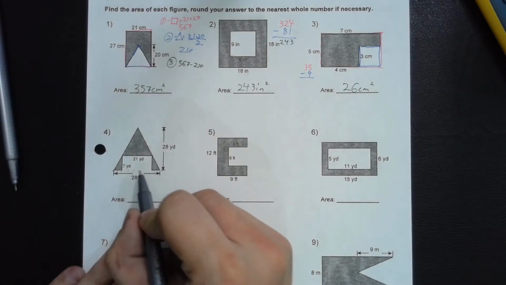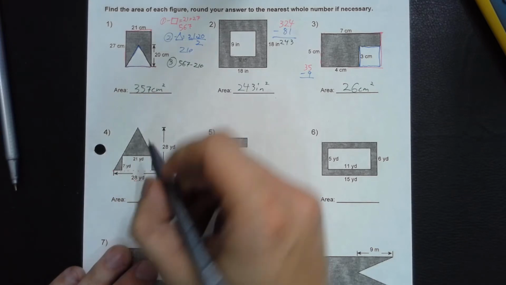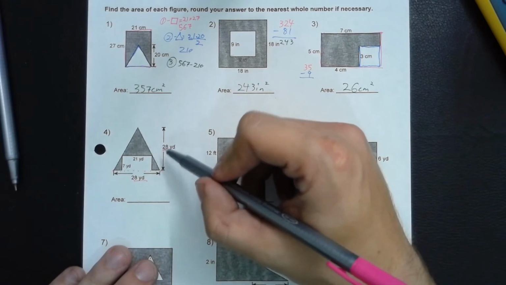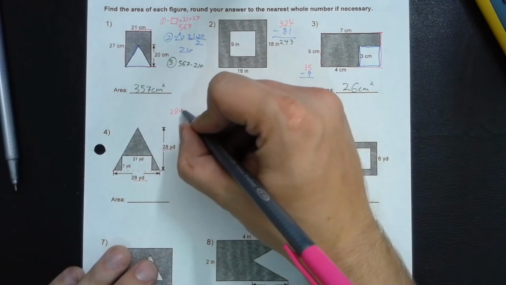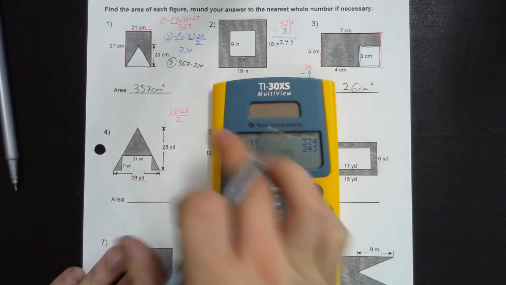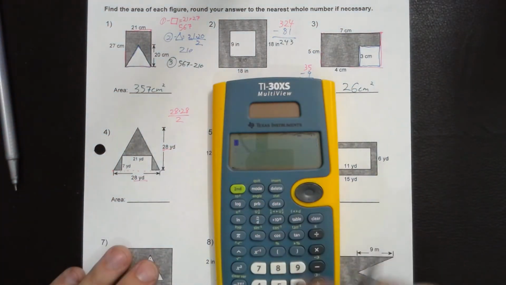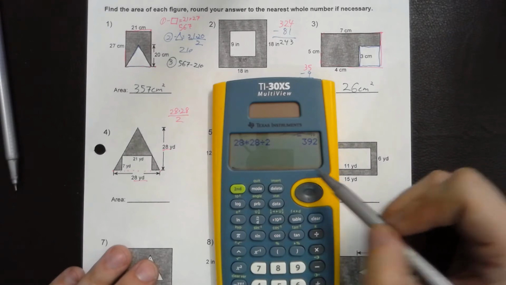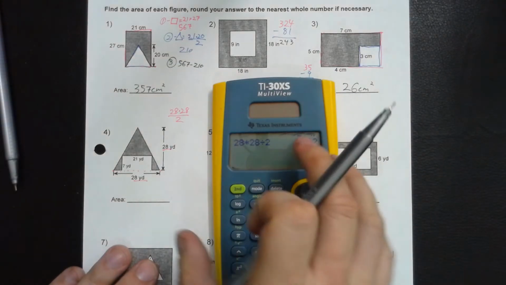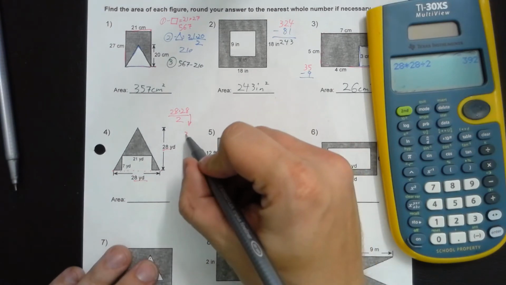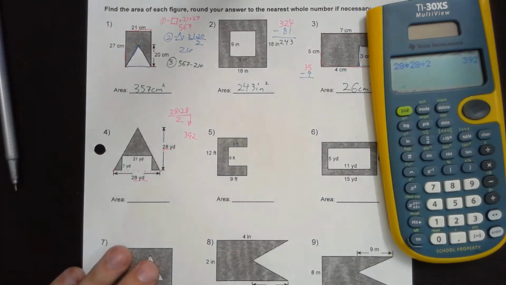So the base of the triangle is 28. The height of the triangle is 28. So to find the area of the triangle, we do 28 times 28 divided by 2. Okay? You have to remember to divide by 2 because it is a triangle. So 28 times 28 divided by 2 would give me 392. If you got 600 something, you forgot to divide by 2. So that's going to give me 392, and that's just for the triangle piece.